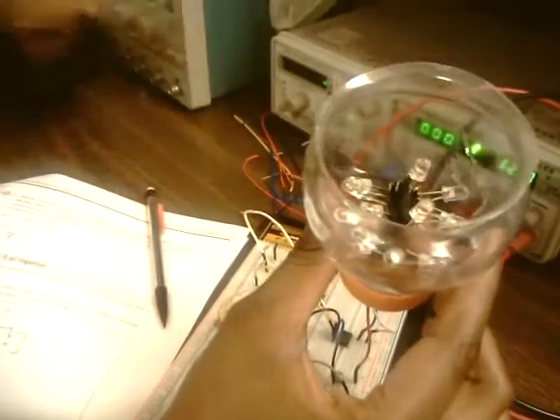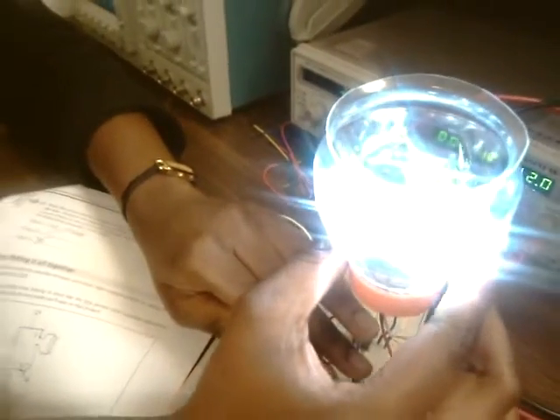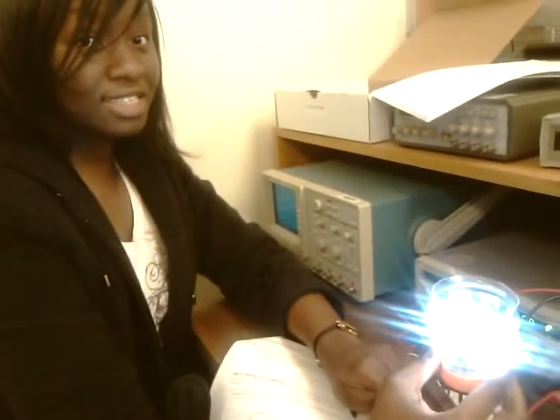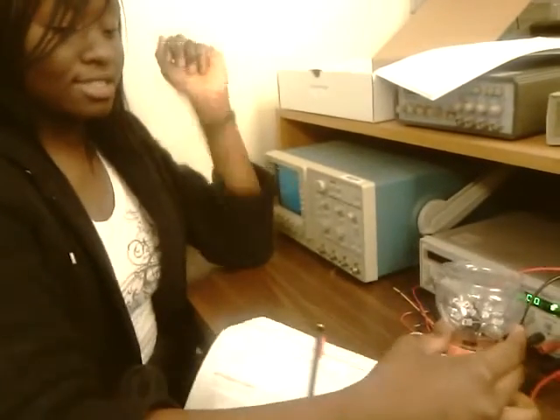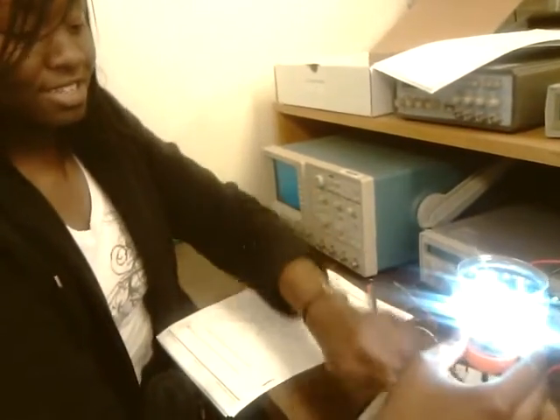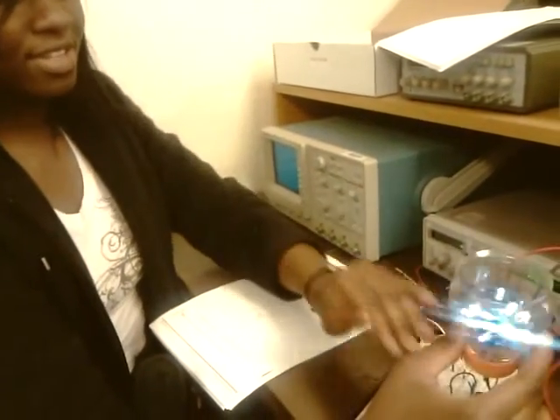So the light bulb is connected, and I'll go on and put the output on. It comes on whenever I cover it. That means it's in darkness, like the LDR. Whenever I move my hand, it goes off, and it comes on and goes off like that.